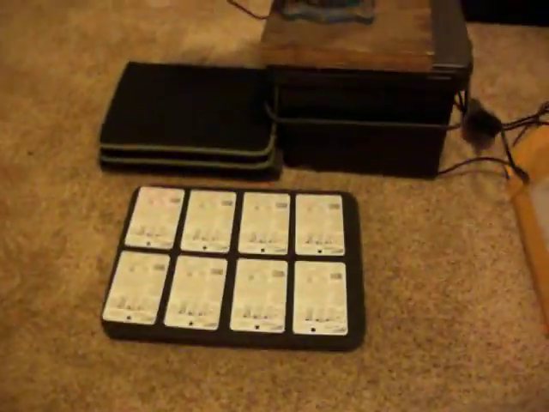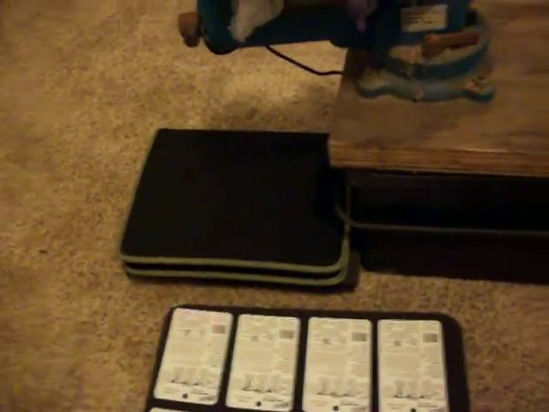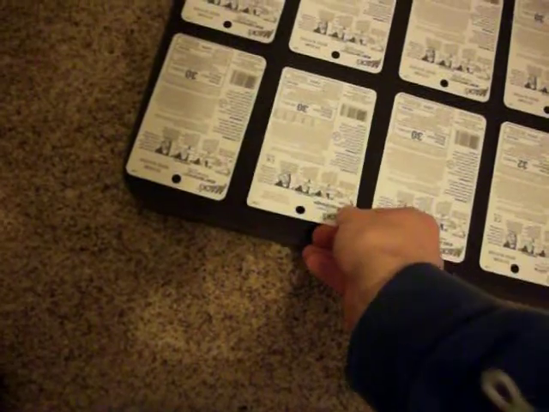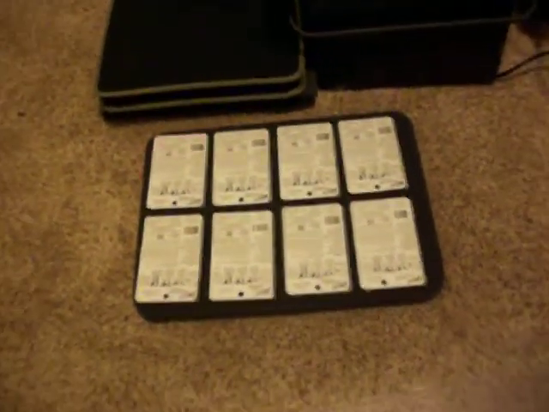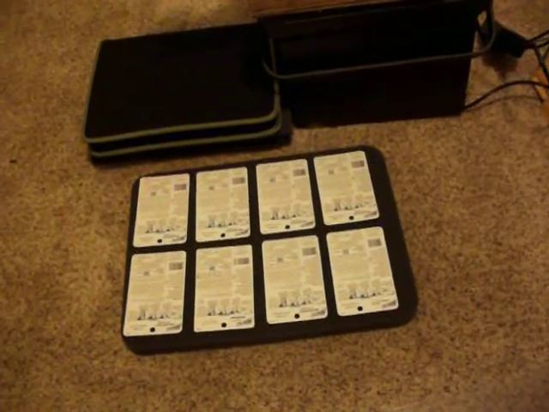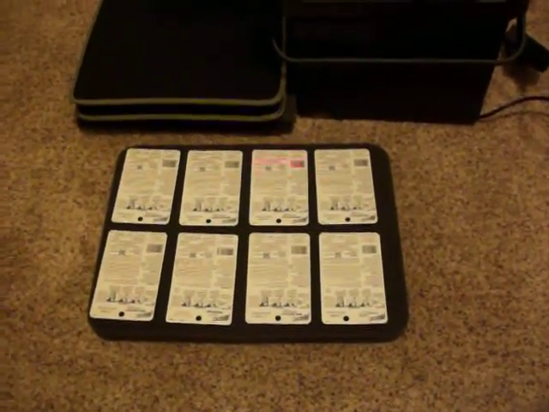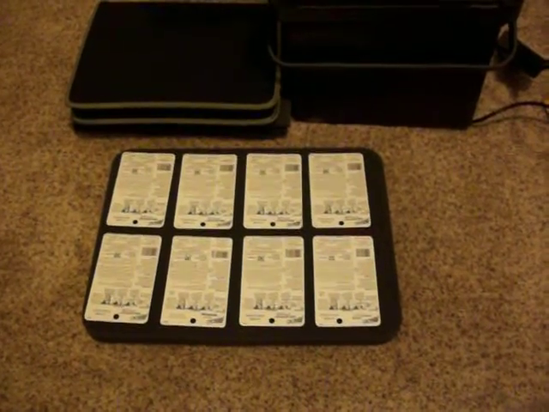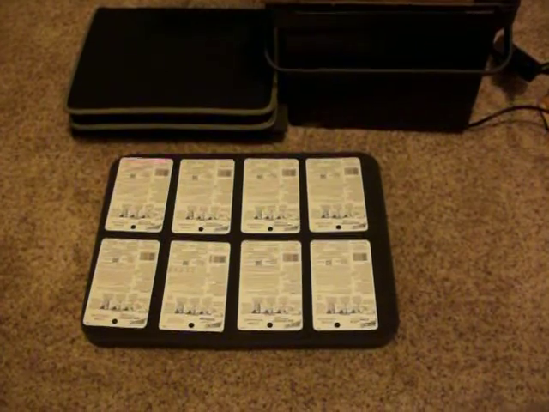Now, to give us a little more of a challenge, we'll take another card out and replace it with a different set of data, a third set of data. I'll initiate another trigger. The reader will go through each one, find the one that's wrong.